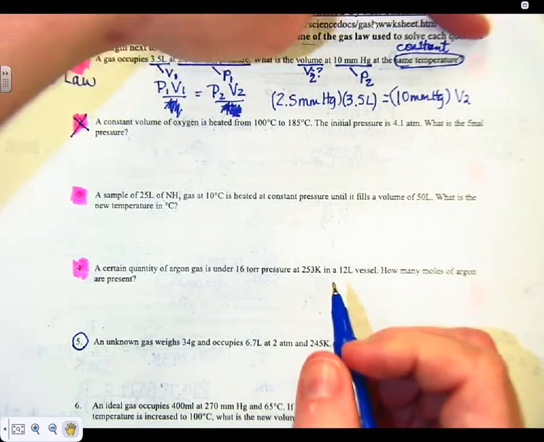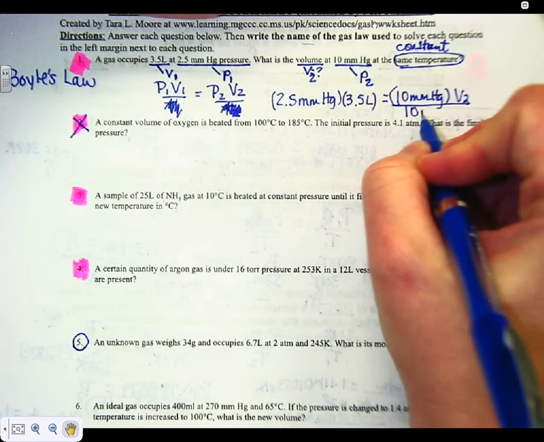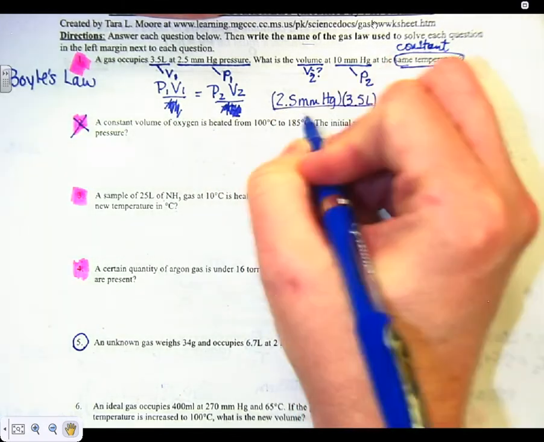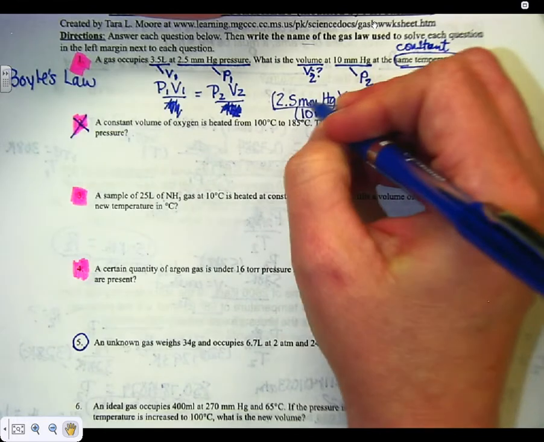So to solve for V2, you can see here that we're going to need to divide both sides by 10 millimeters of mercury. Okay, millimeters of mercury is going to cancel out.